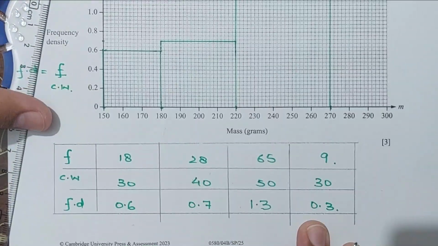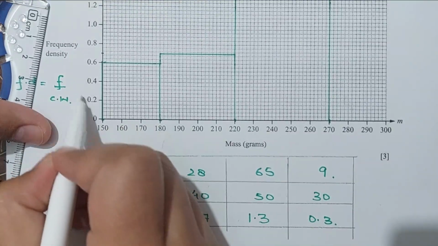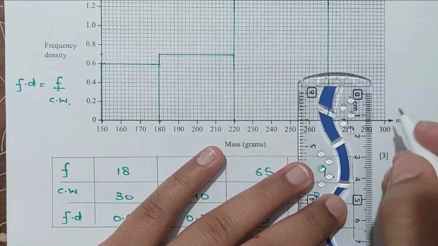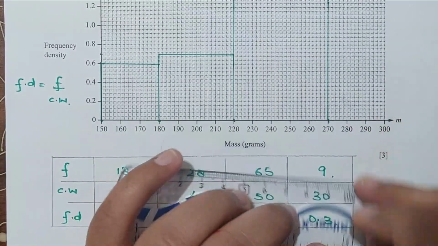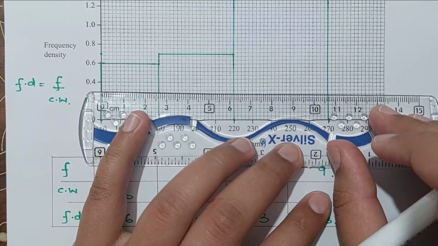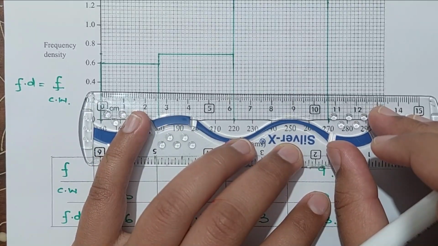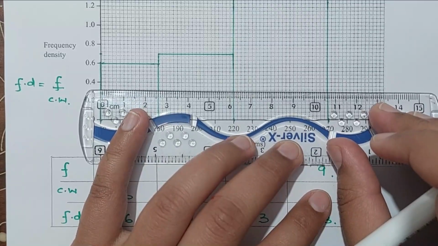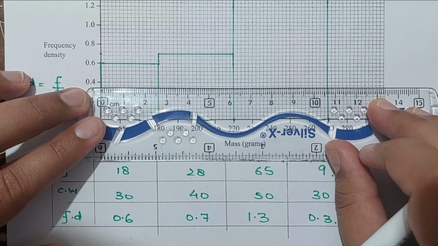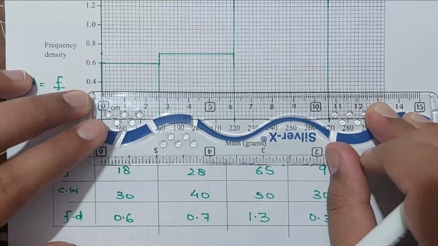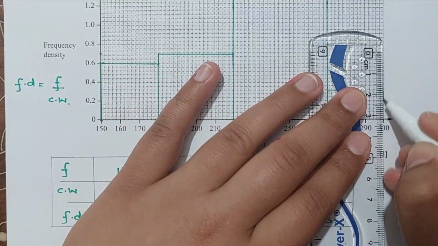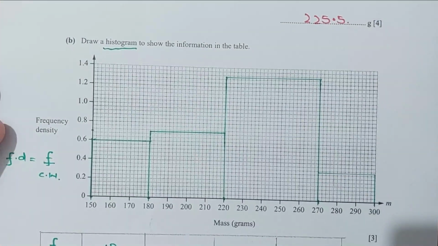Okay, and the last one is 0.3. 0.3 is in between 0.2 and 0.4. So we have 0.2, 1 block, 2 blocks, and in the middle. Then 1 block down is 0.4, this is 2 blocks down, and this is the middle one. This is 0.3. This is how the histogram looks.